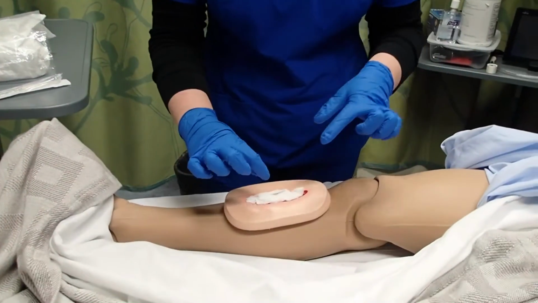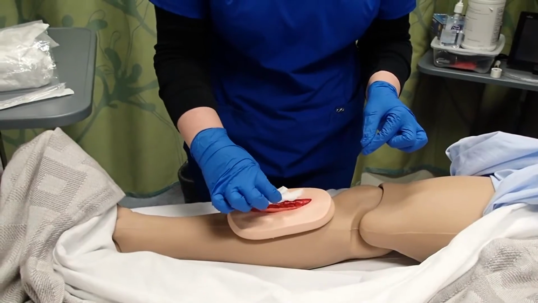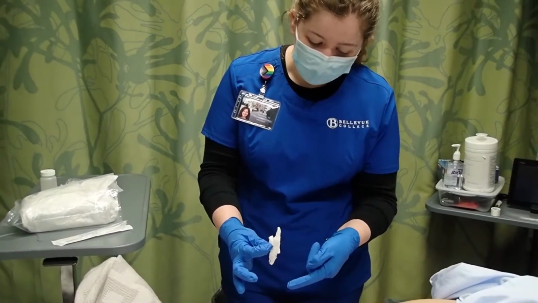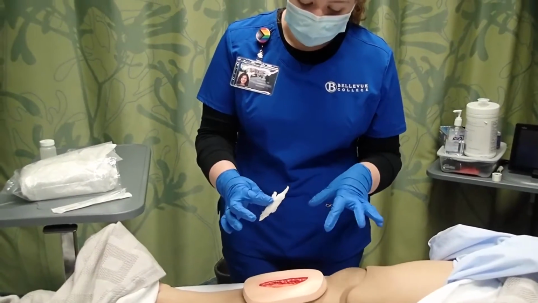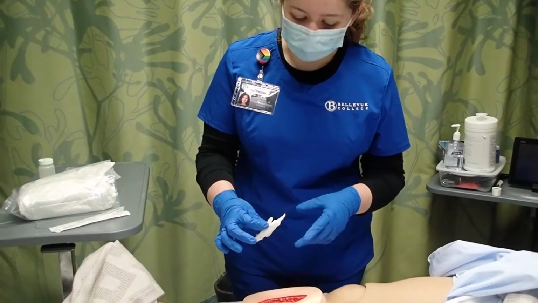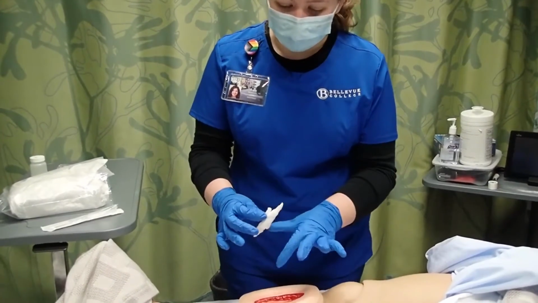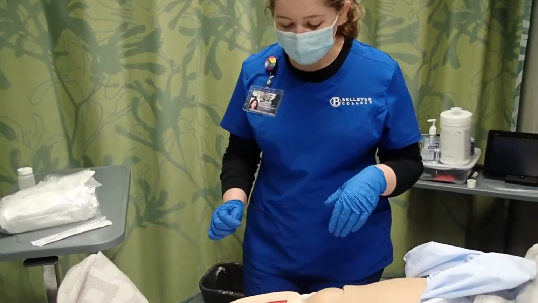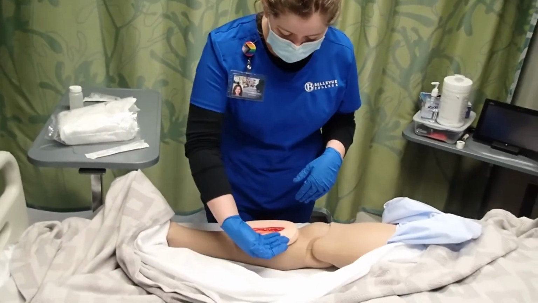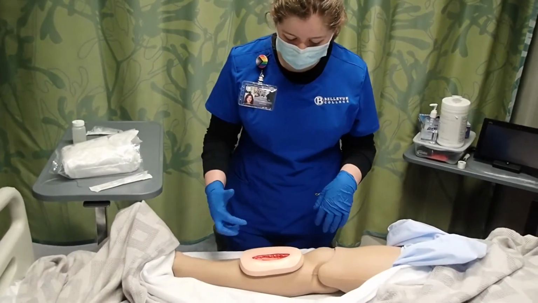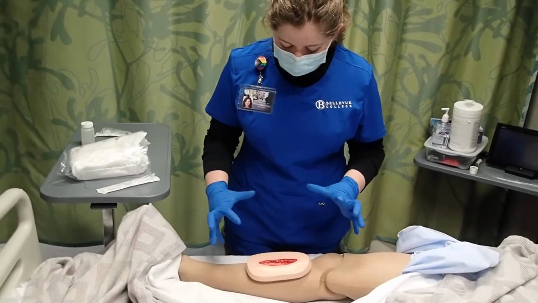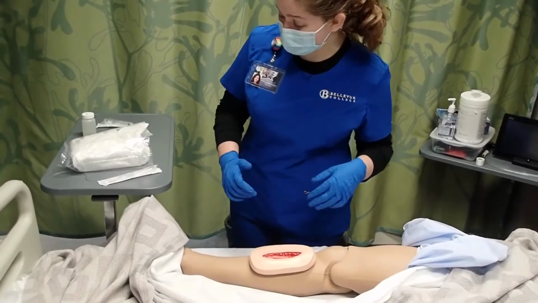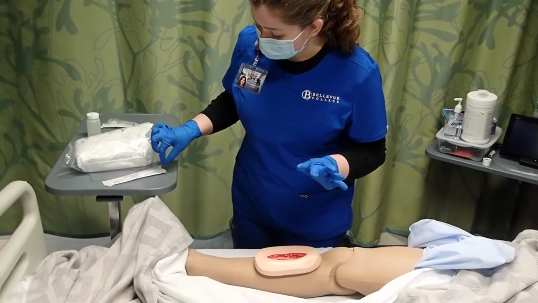At this point, I'm gonna take out the old dressing or the old gauze, and at this point, I will look at the gauze, see if there's drainage, exudate, if there's any odor, color, consistency, discard of that. And I will feel around the wound for temperature, notice any erythema, and any drainage, odor, things like that. Make sure the client is comfortable, ask if they're in pain. Then I will go ahead and measure the wound.